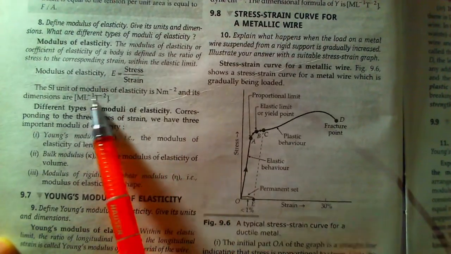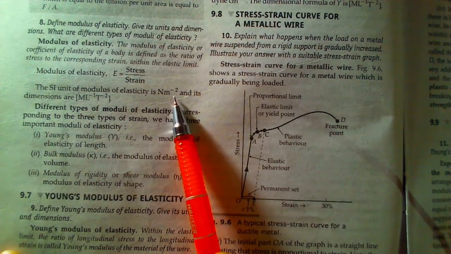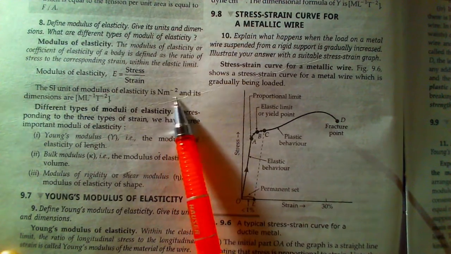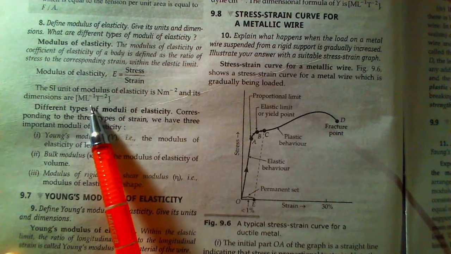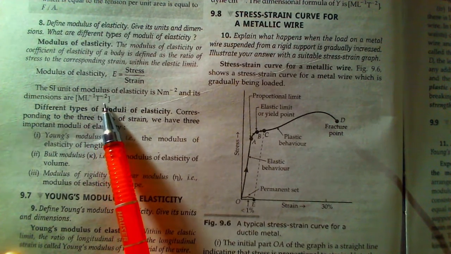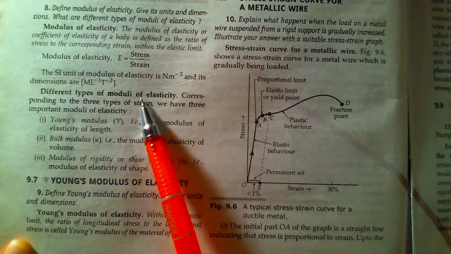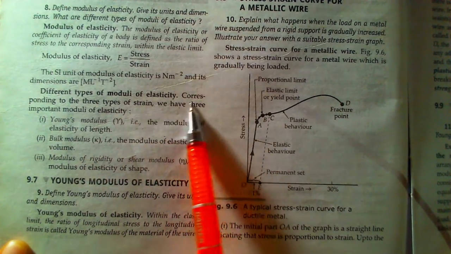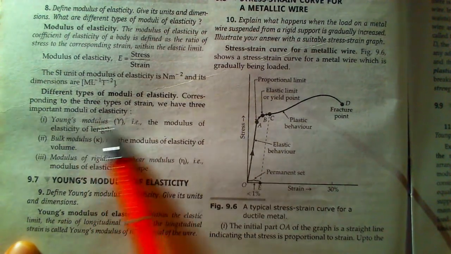The SI unit of modulus of elasticity is Newton per meter square, N m^-2, and its dimensions are M L^-1 T^-2. Different types of moduli of elasticity: corresponding to the three types of strain, we have three important moduli of elasticity.